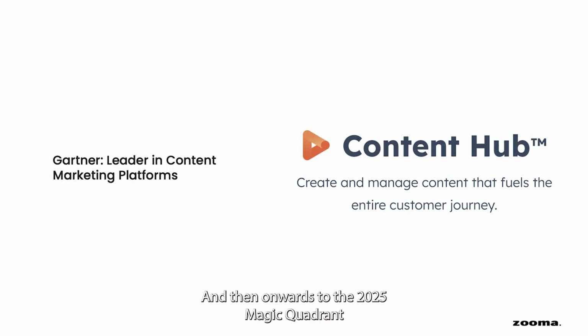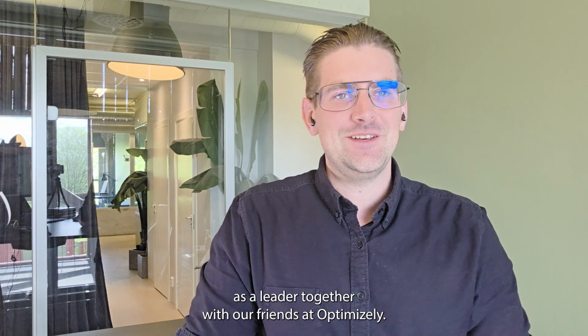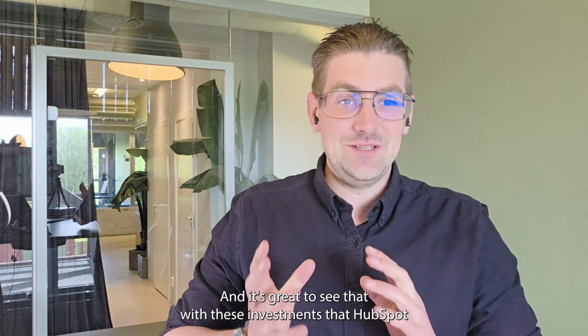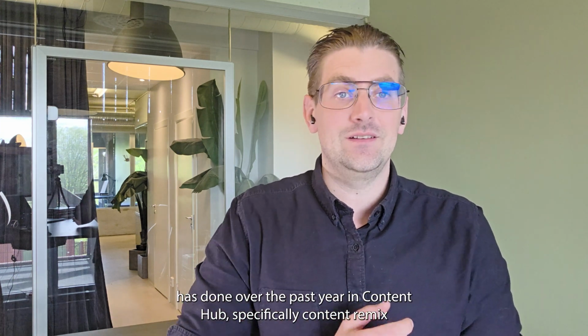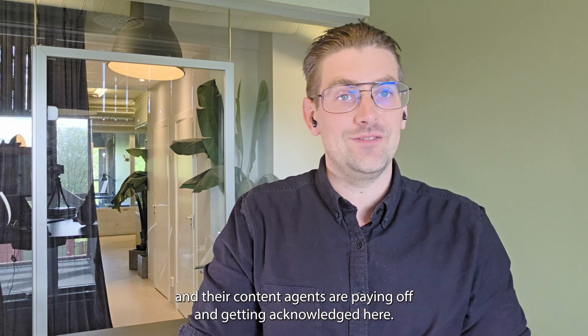And then onwards to the 2025 Magic Quadrant for Content Marketing Platforms by Gartner. HubSpot is positioned here as a leader together with our friends at Optimizely. And it's great to see that the investments HubSpot has made over the past year in Content Hub, specifically Content Remix and their content agents, are paying off and are getting acknowledged here.